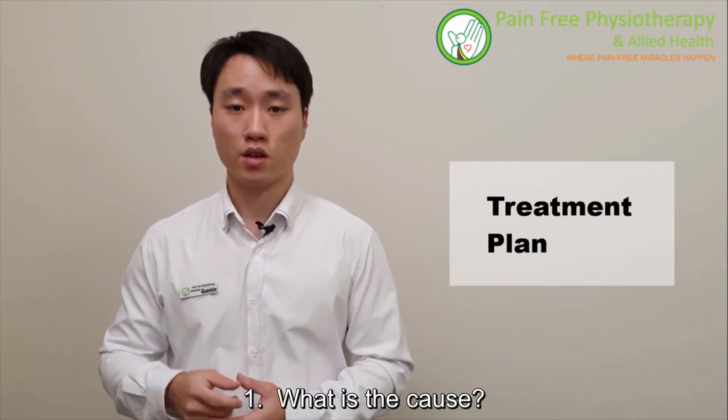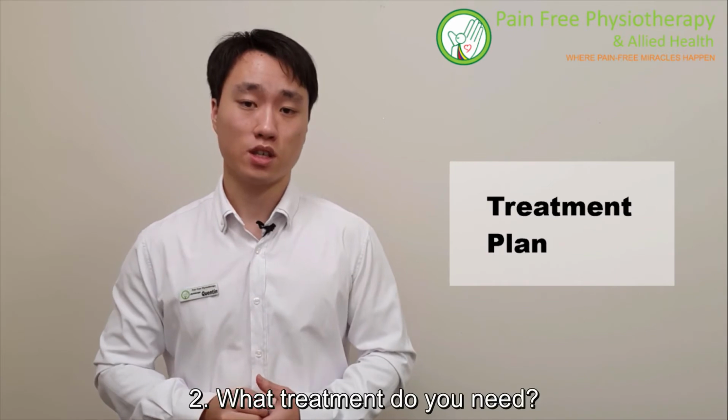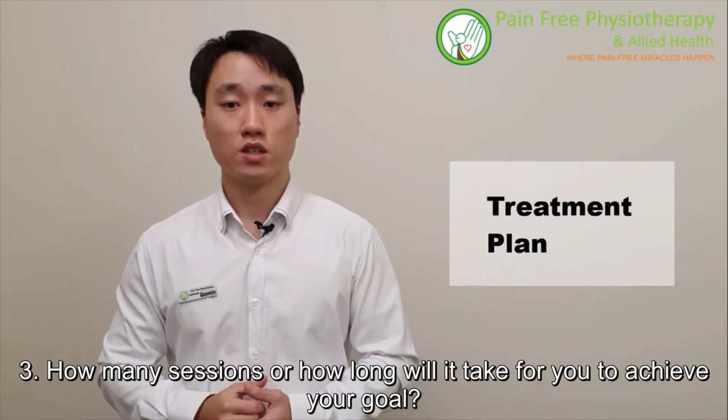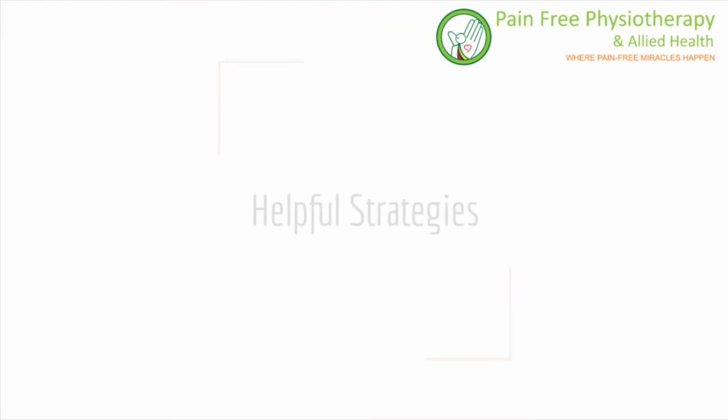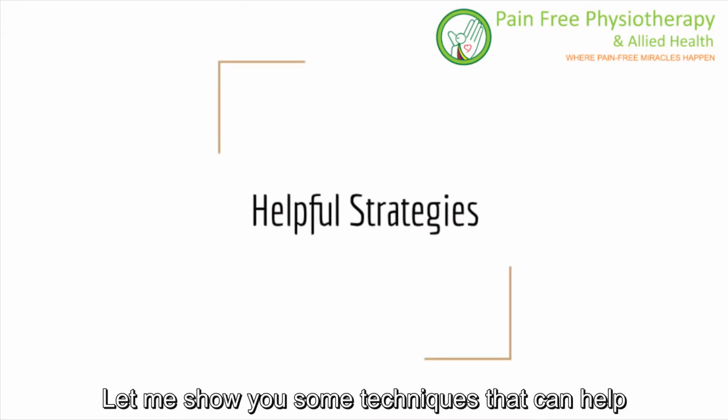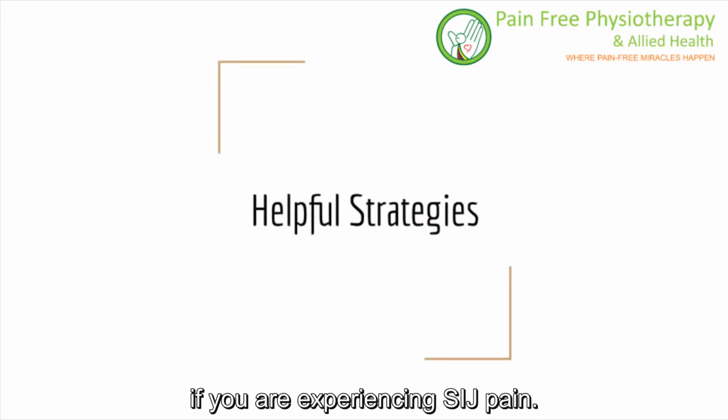At the end of the initial treatment session, we'll always go through 3 main things in the treatment plan. Number 1, what is the cause? Number 2, what treatment do you need? And number 3, how many sessions and how long will it take for you to achieve your goal? Let me show you some techniques that can help if you're experiencing SIJ pain.